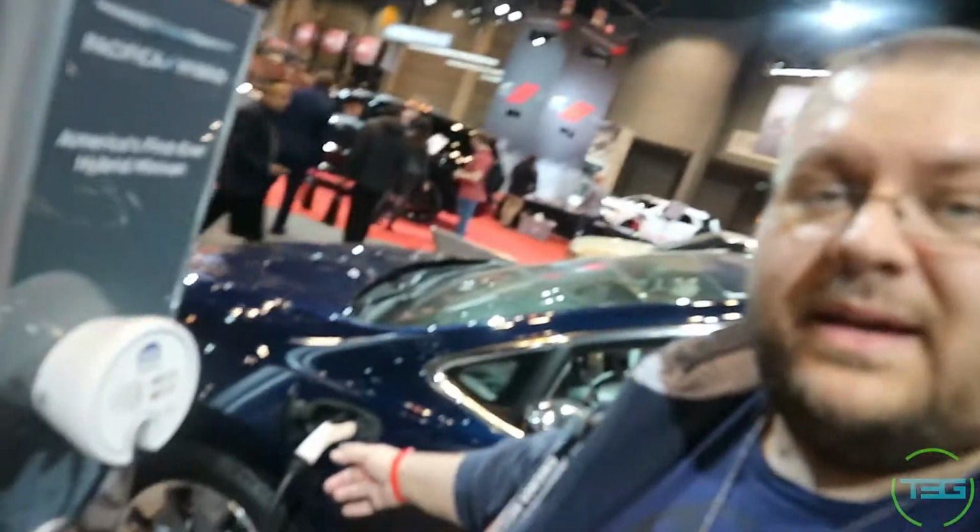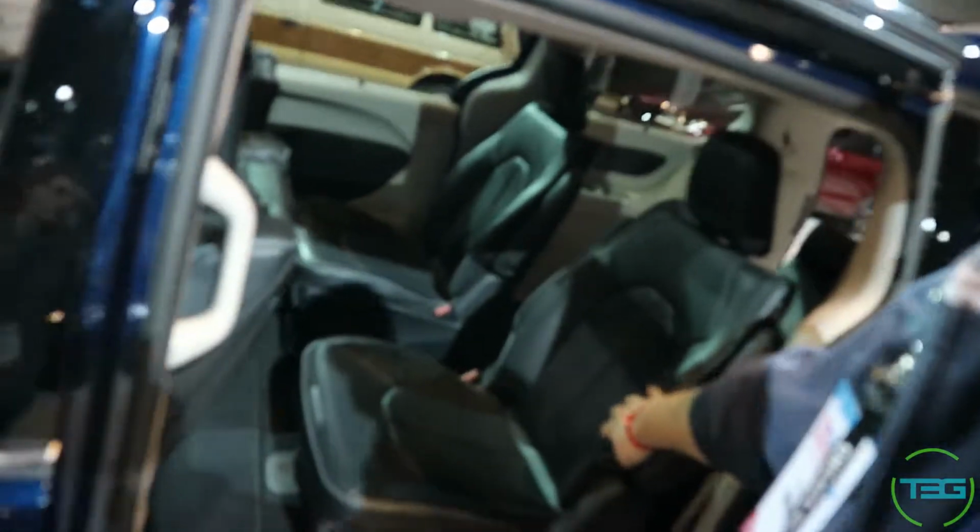Alright, so Chrysler, now you know, everybody's getting into the hybrid game. This is the hybrid Pacifica. You got the plug-in here, so it's a plug-in hybrid. Look at these seats. These seats look cush as hell. That looks hella comfortable. In fact, let's take a look at the back here.